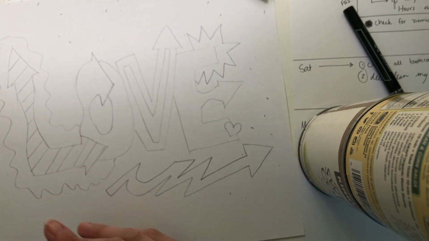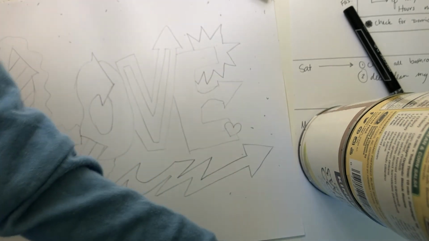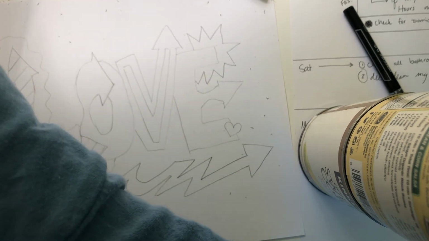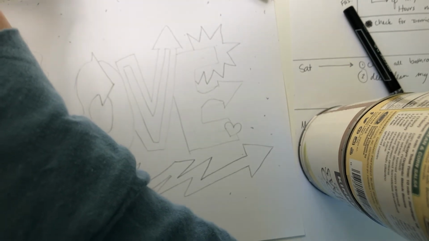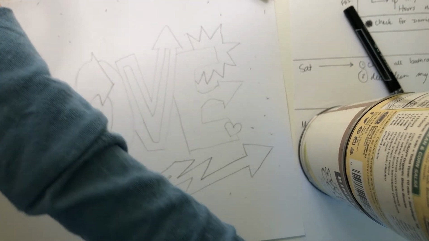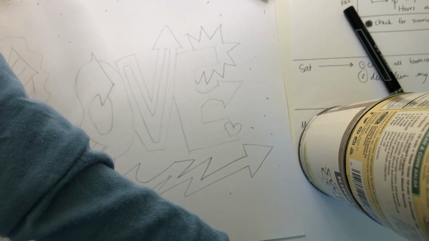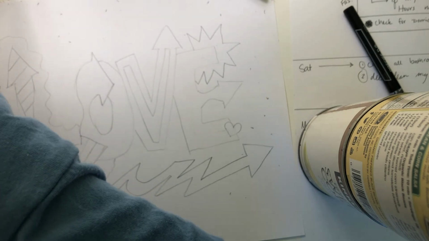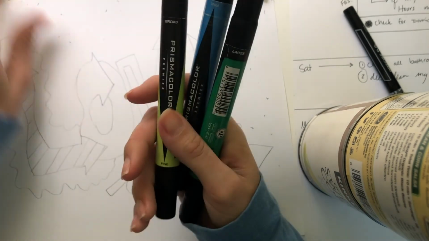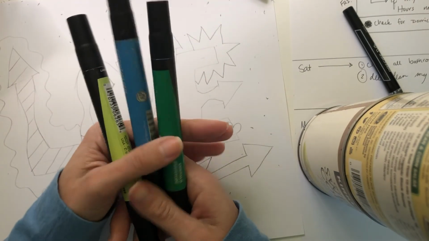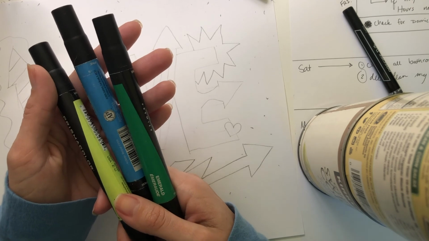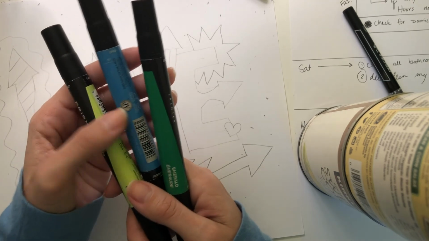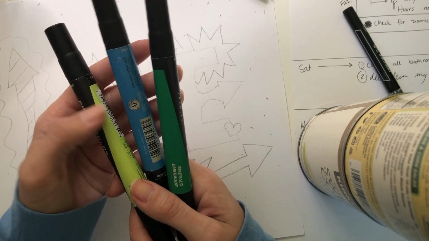Very cool. Okay, so now I'm gonna start coloring it in. I'm choosing colors that are analogous on the color wheel, which is something we've talked about when we made our Peter Max artwork, colors that are close to each other on the color wheel.